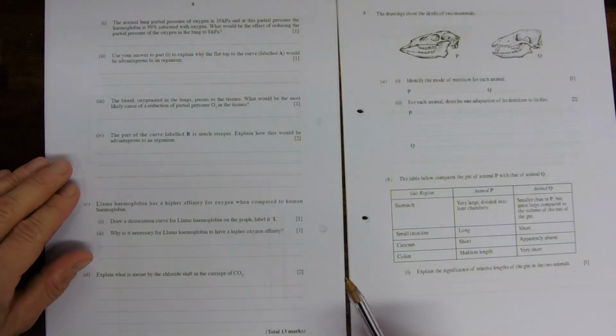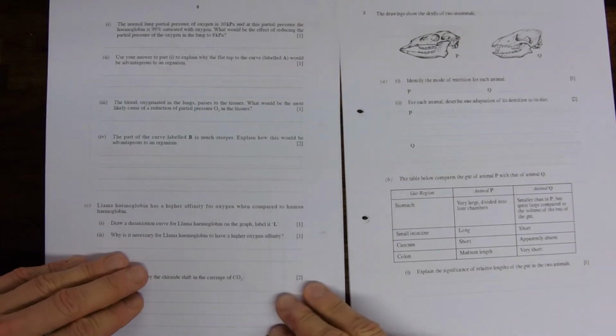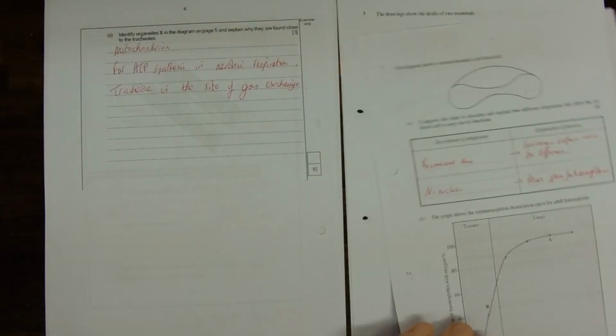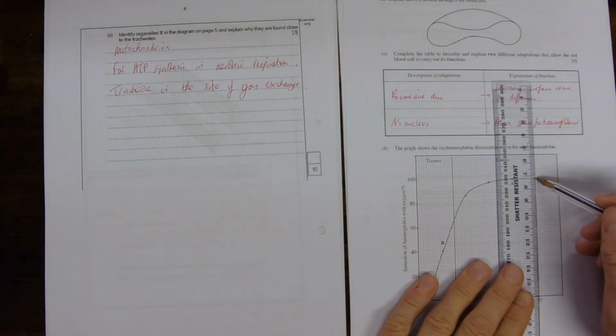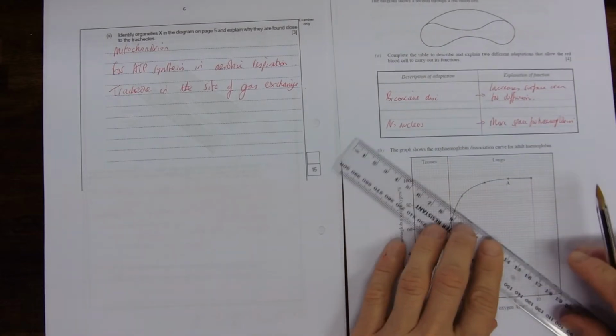The normal lung partial pressure is 10, and at this partial pressure hemoglobin is 99% saturated with oxygen. Is that true? So at 10 is 99%.